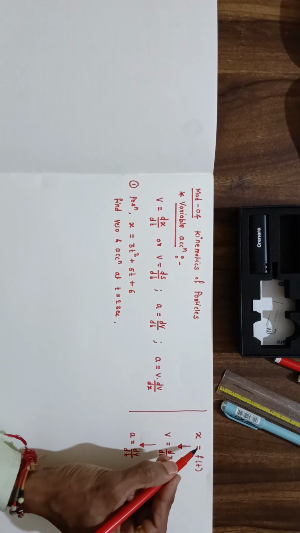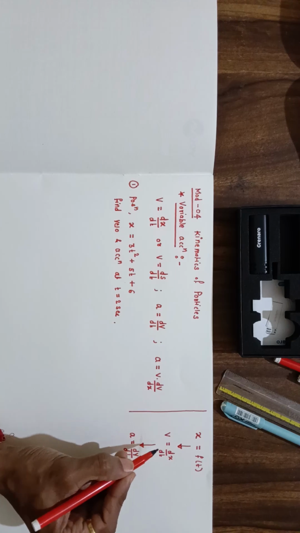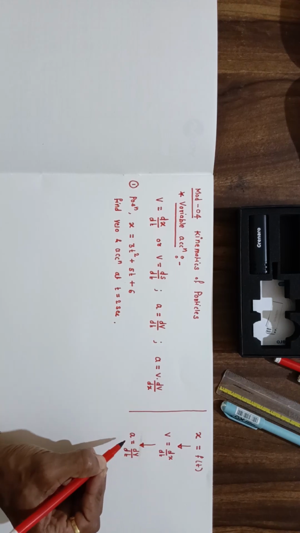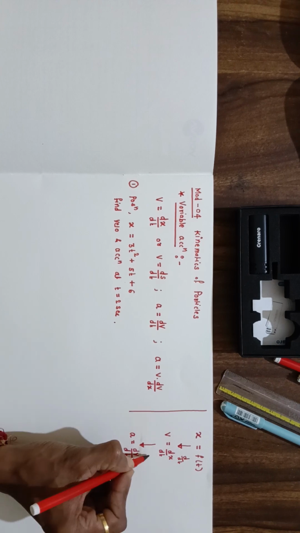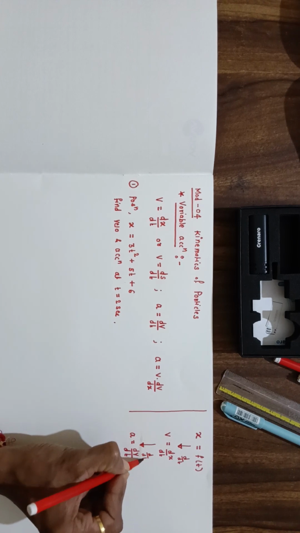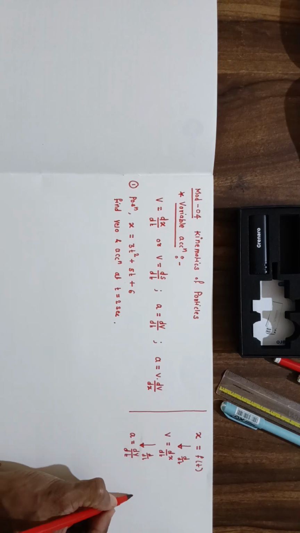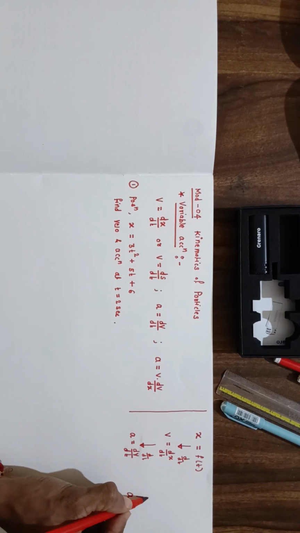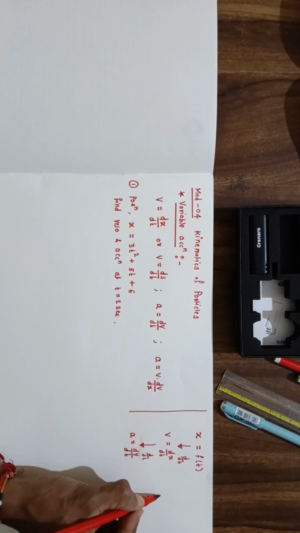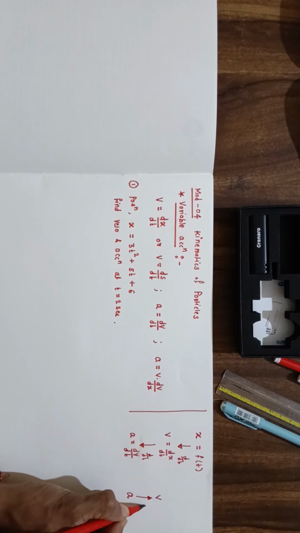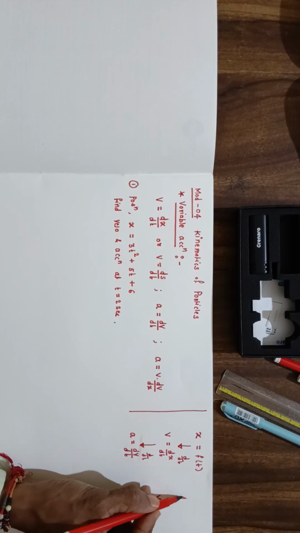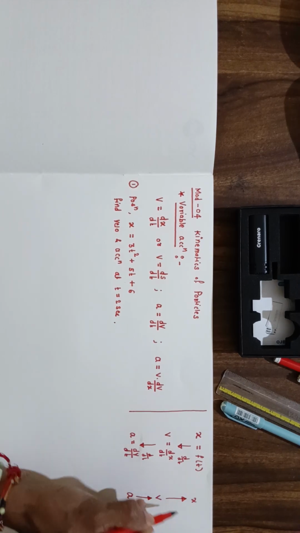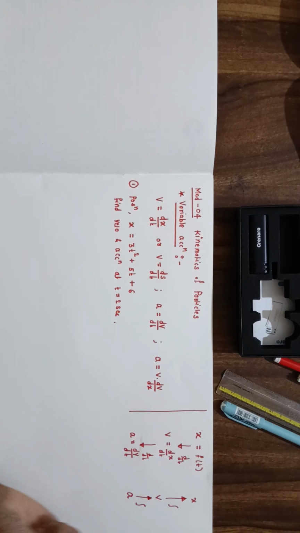So from x we can find out v, from v we can find out a, just we have to take the derivative. And suppose acceleration is given, from the acceleration if you want to find out velocity, then we have to integrate the equation. From velocity, if you want to find out the position, then we have to integrate the velocity.